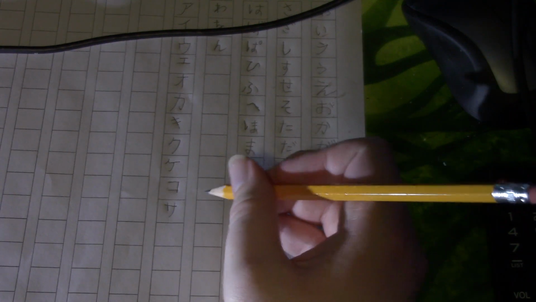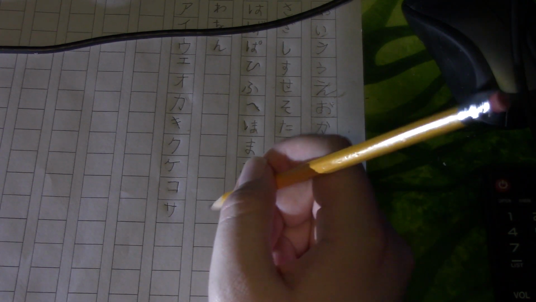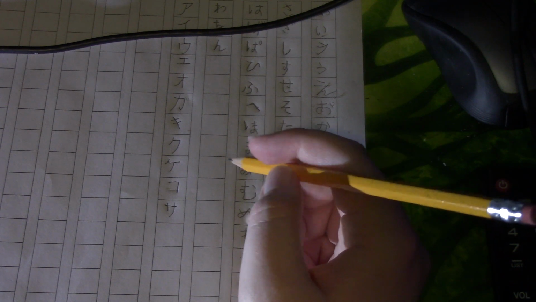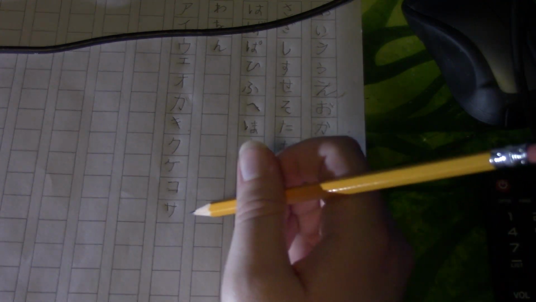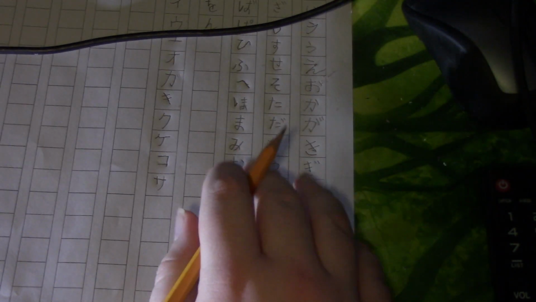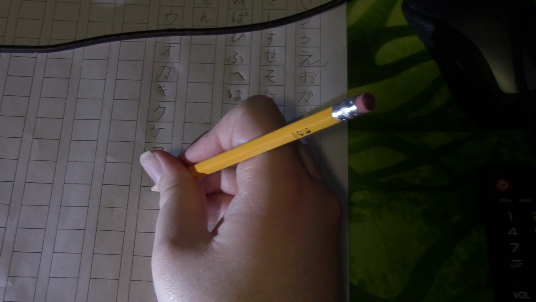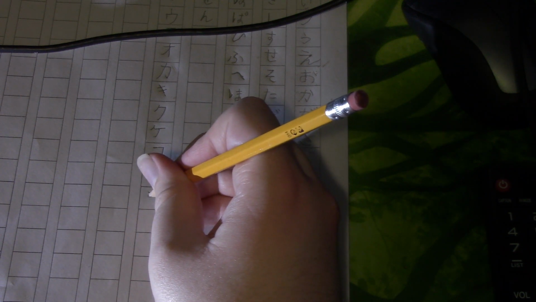Oh my gosh. Now, this is important. There are a few specific syllables that have very similar writing, especially in katakana. And these are shi and su. One thing that I've really managed to do and think about when I'm doing these is to still think of them in their normal format.